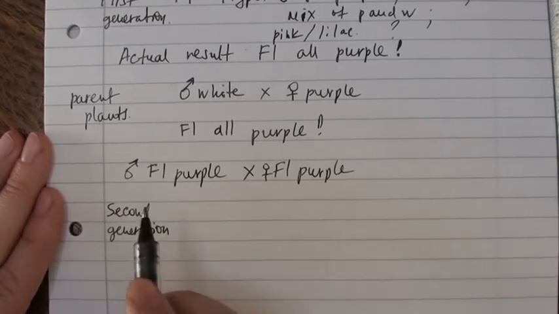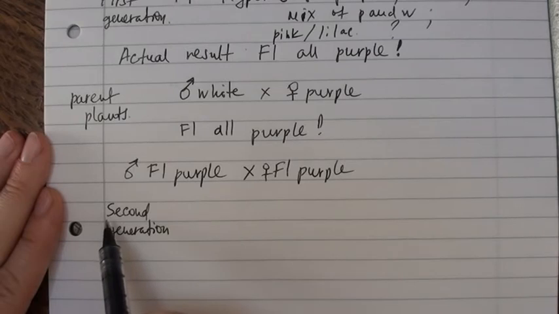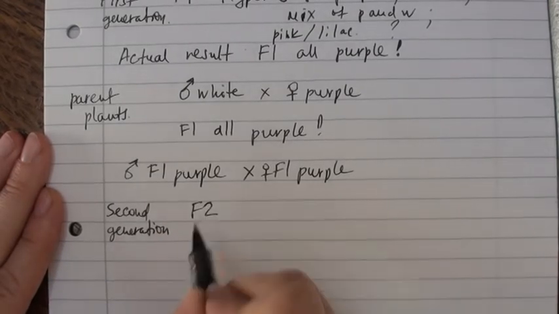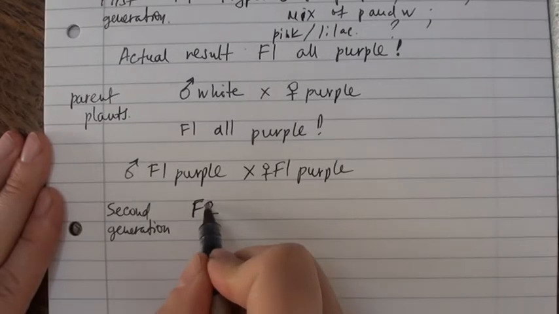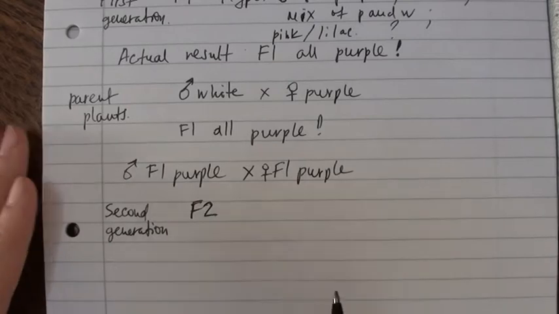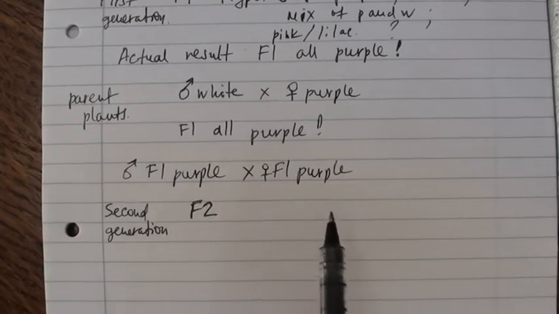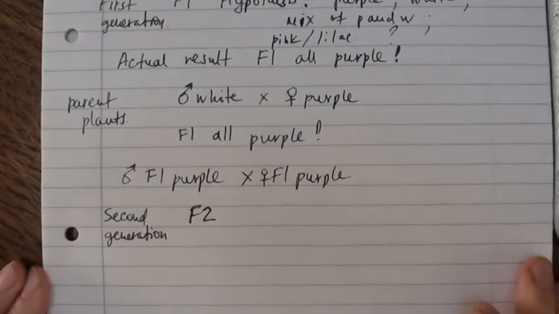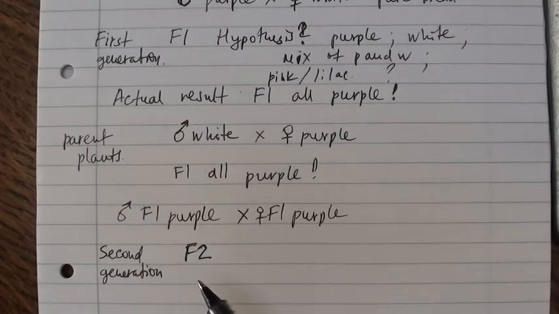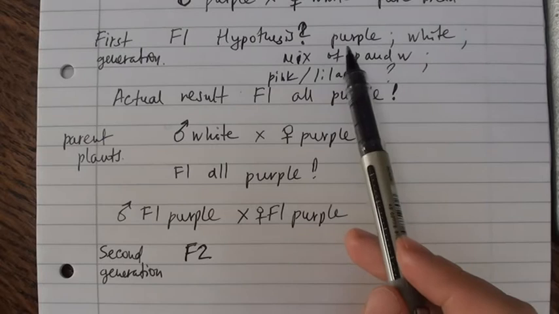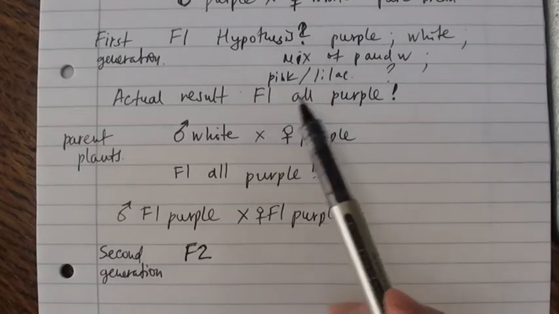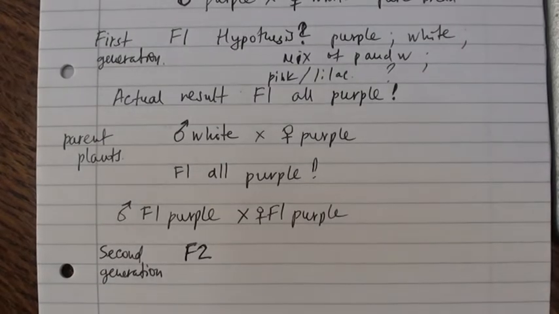Now, second generation is not actually S1 or anything like that, just in case you're wondering. It's actually F2. So you're still carrying on with the F symbol, but instead of 1, it's going to be 2. So F2. Again, if you wanted to come up with a few hypotheses about what's going to happen in this case, you might think, well, maybe they're all going to be purple again, or maybe we're going to have a mix, or maybe it's somehow going to switch to this pink color.